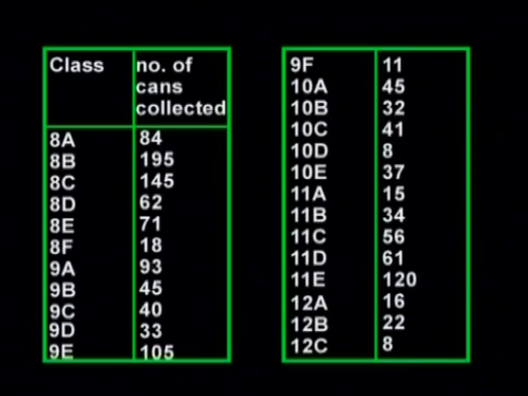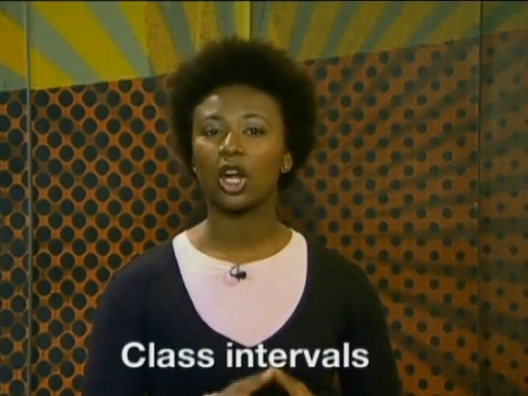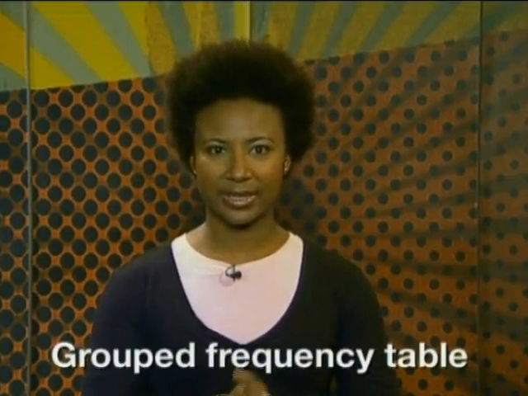It's good you realized this early on. You could have made a lot of unnecessary work for yourselves. Organizing data is supposed to make things easier to read. To make the numbers easier to use, we could make each row in your frequency table a group of numbers rather than just one number. Depending on the size of your data, you can arrange it in groups of 5, 10, 20, 50, 100, or even 1,000. We call these groups of numbers class intervals, and the table is called a grouped frequency table.